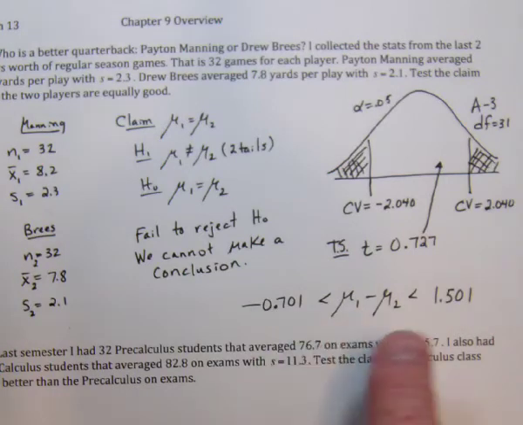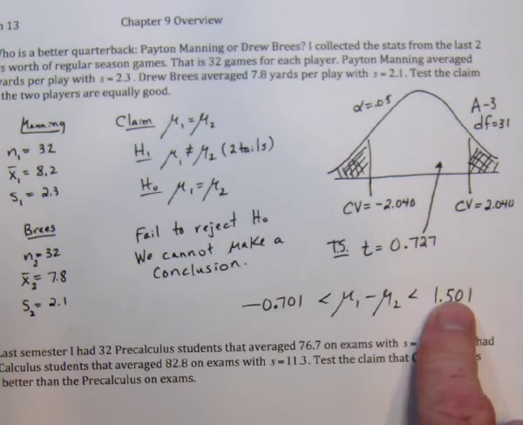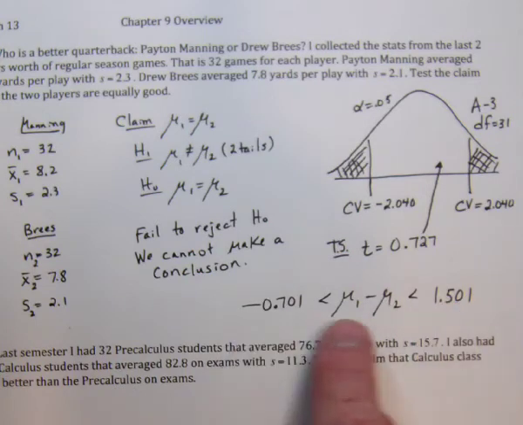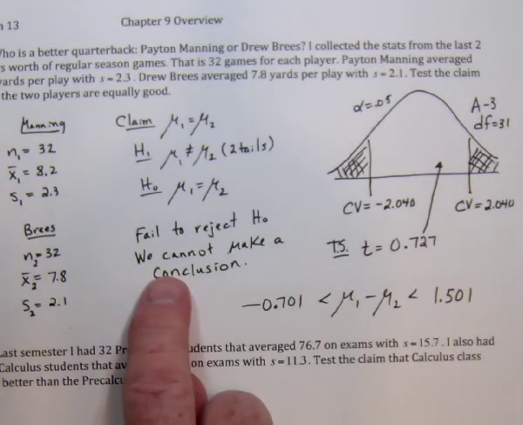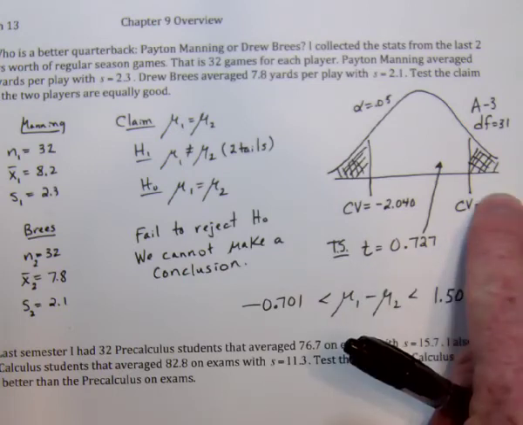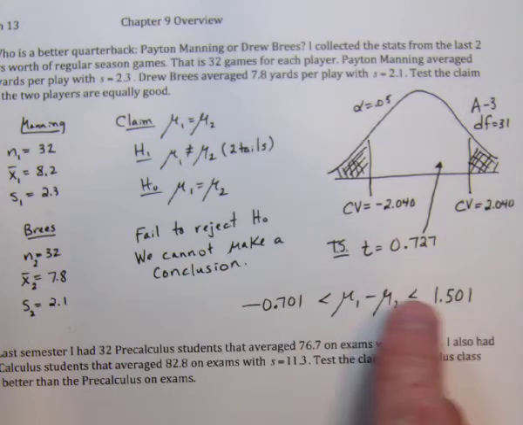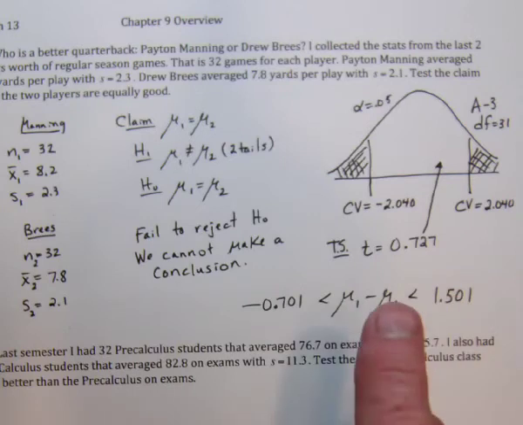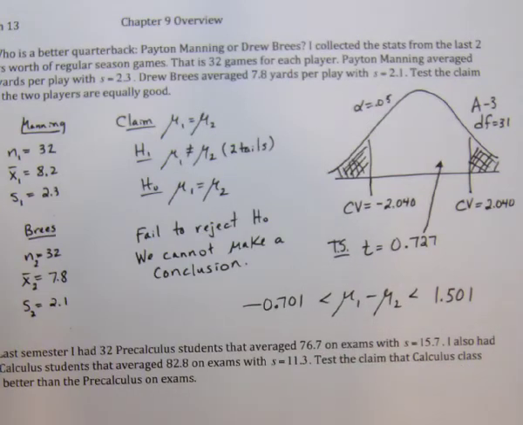So this side says Manning's better. This side says Brees is better. And when it's equal to 0 in between these two, then they're the same. Thus, we cannot make a conclusion. So for example, if this was like 5.7 and it landed over here and we did prove something, then this would have been a positive number and this would have been a positive number, and we would have said for sure Manning is better. But with this data, we can't conclude.